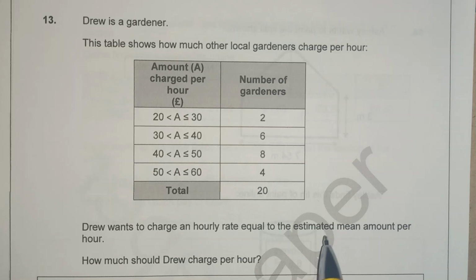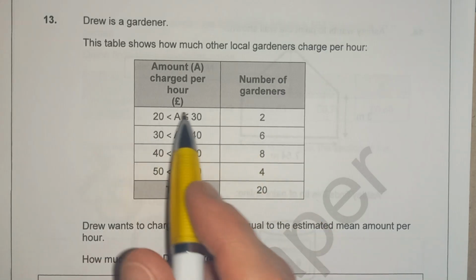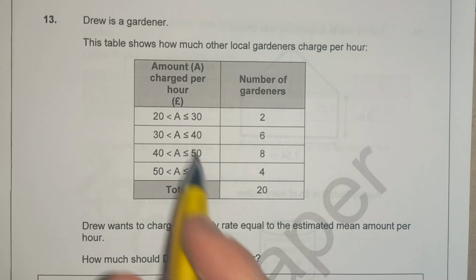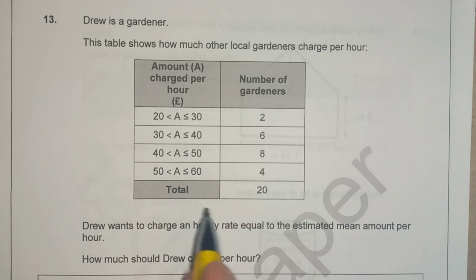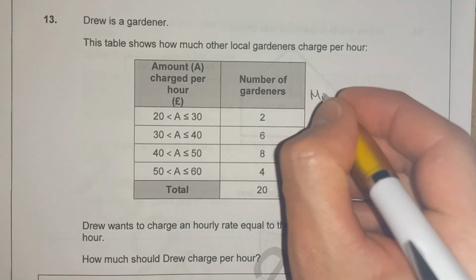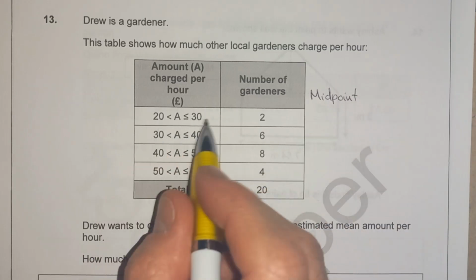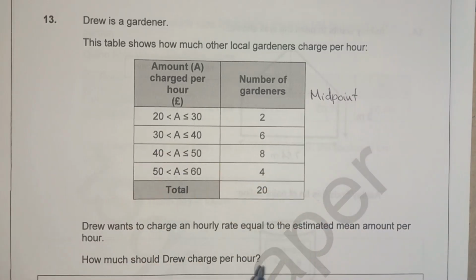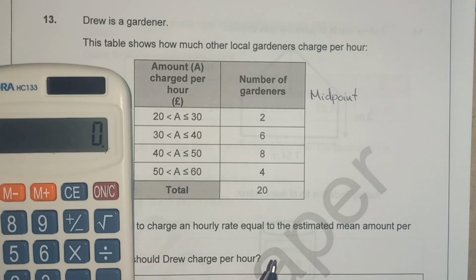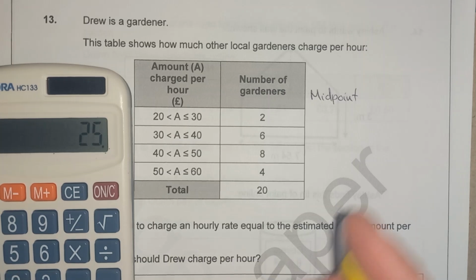Estimated mean amount. Now, the reason it's estimated is because we don't know exactly how much each of these gardeners are charging. We just know that they're within these ranges. So what we're going to do is assume that they're all in the middle of these ranges. So halfway between 20 and 30, we add the 2 together, 20 plus 30, divided by 2 is 25.